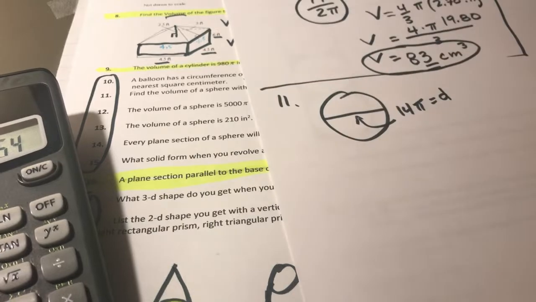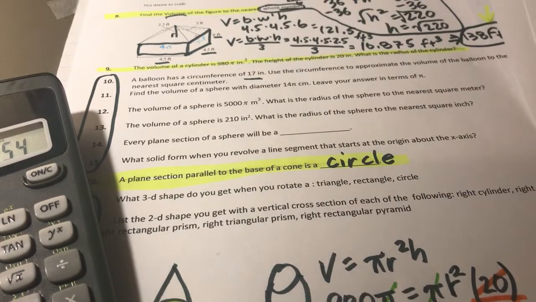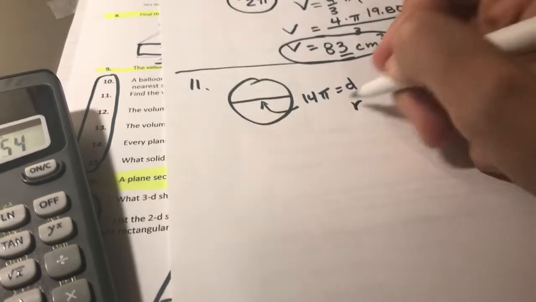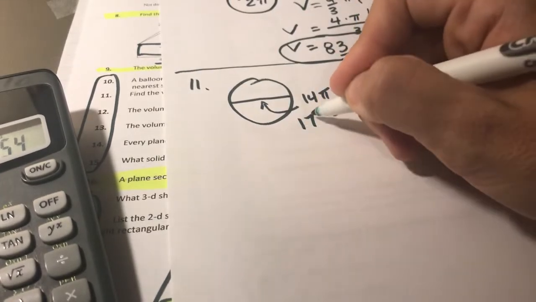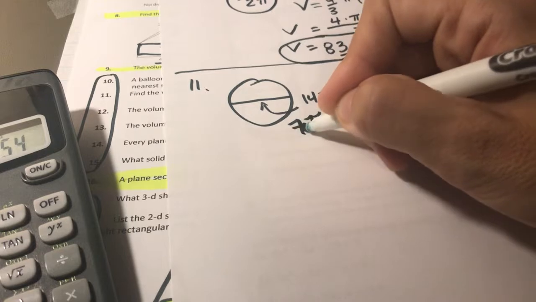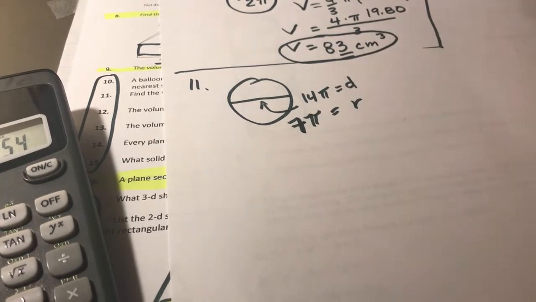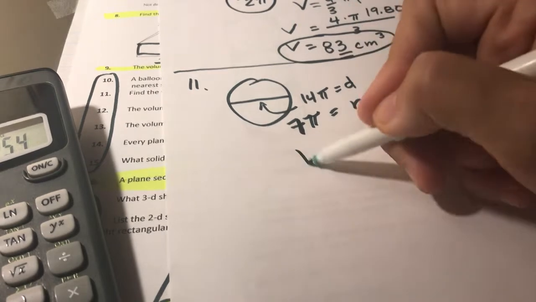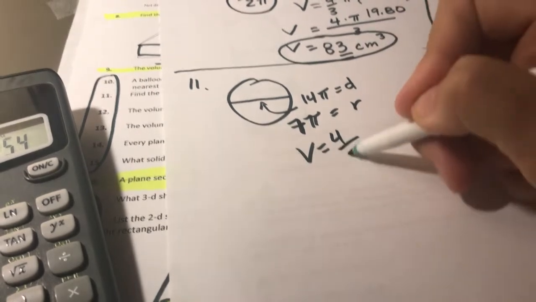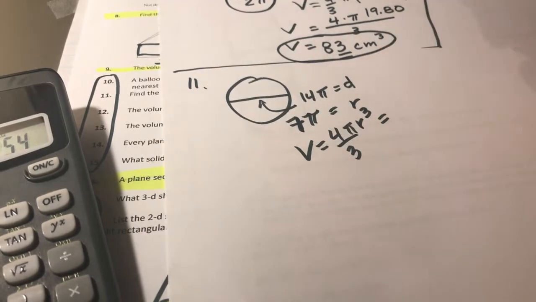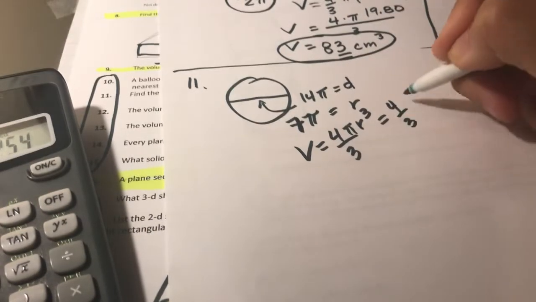So if the diameter is 14 pi, and it says leave your answer in terms of pi, the radius would have to be 7 pi. So again, if the diameter is 14 pi, the radius would have to be 7 pi, and I can find the volume of a sphere. This formula is provided to you. Still, these are a little bit harder than the test, but great practice.